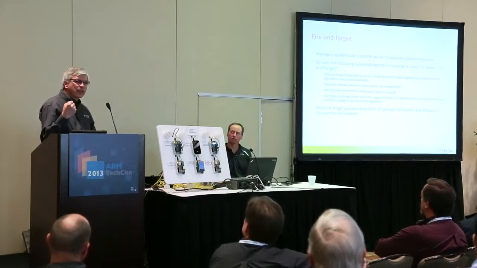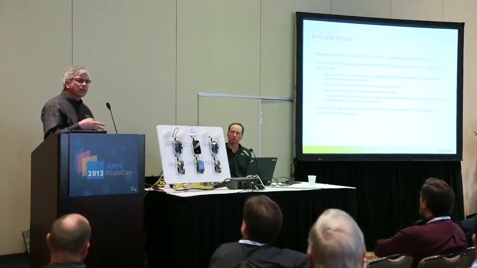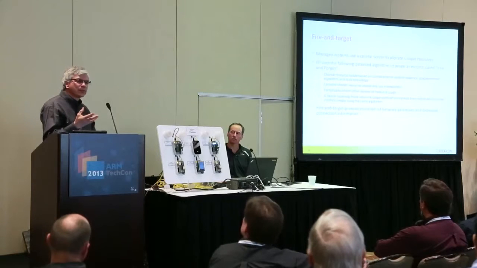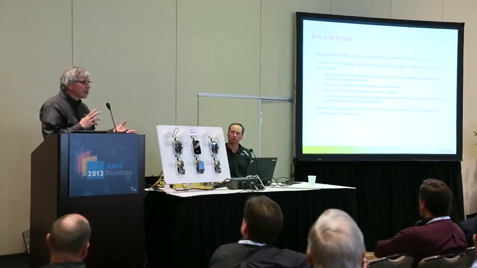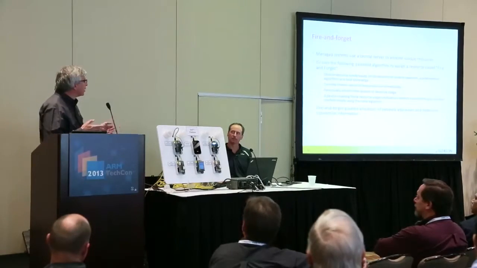We want a device to be able to assign its own address and also assign its own information on how it's going to communicate data with other devices. Because what we're creating with this system is a peer-to-peer system where devices talk to each other. So to talk to each other, they have to know each other's addresses. And those addresses have to be unique within the network.